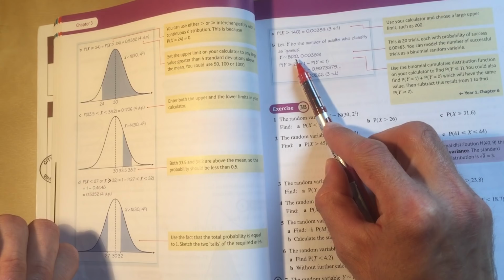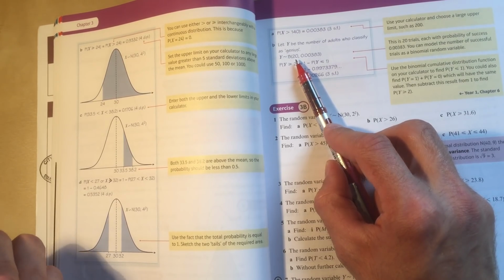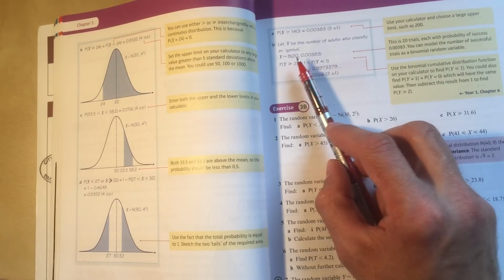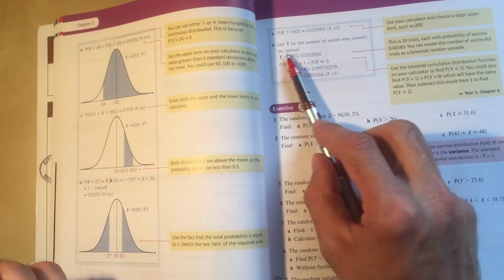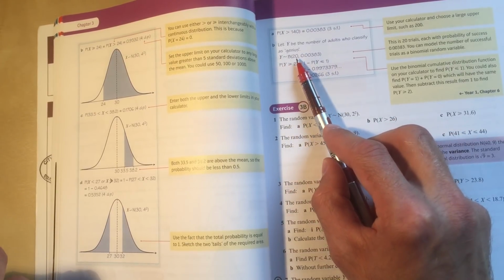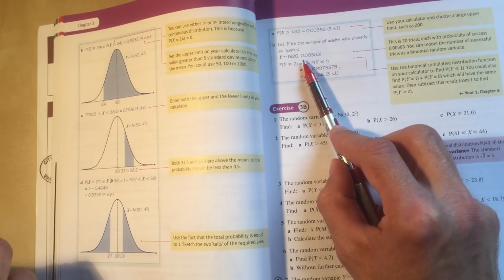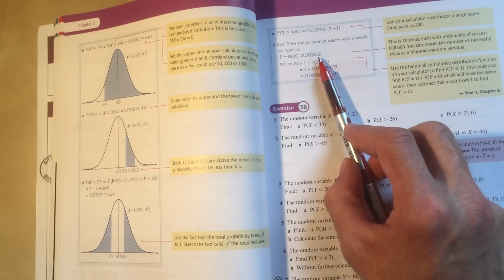I do 20 trials and ask the question, genius or not. Success we're counting as genius, not success we're counting as not a genius. So the probability of success is this. So Y is the number of adults who classify as a genius out of 20. Y is distributed with a binomial distribution. N is 20. P is this number here. And now this is not a normal distribution question anymore. This is a binomial question.